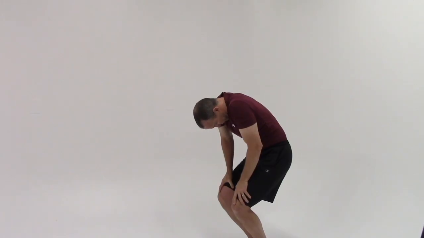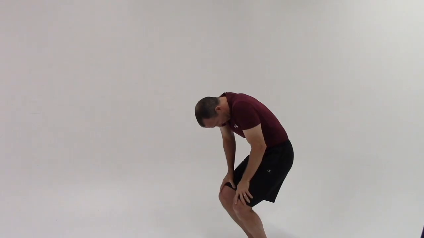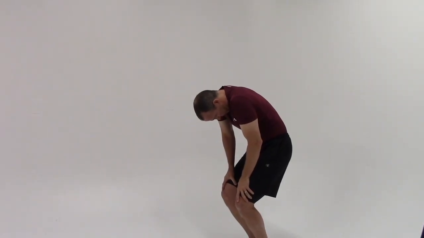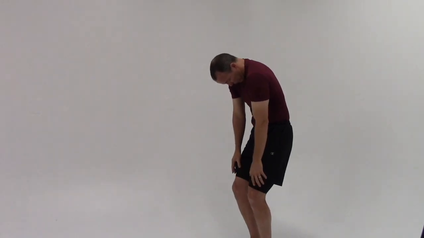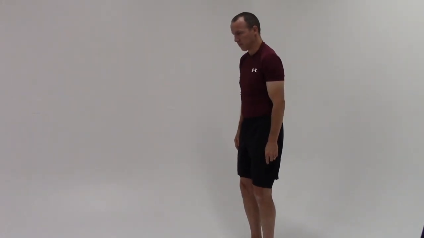Allow your hands to rest on your thighs, supporting your trunk. Feel your legs helping your spine articulate one vertebrae at a time, coming back up. All right, now we can try this without the hands behind the head.